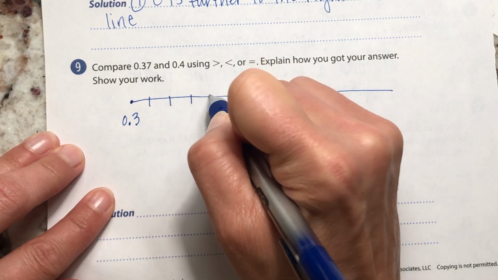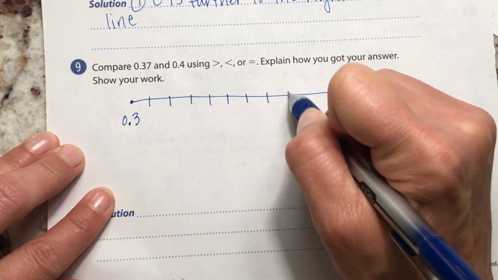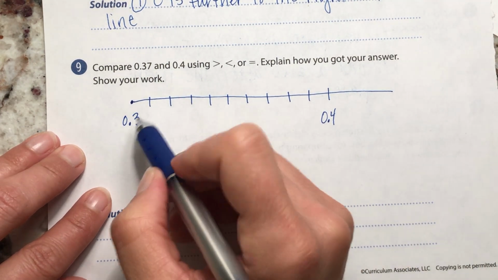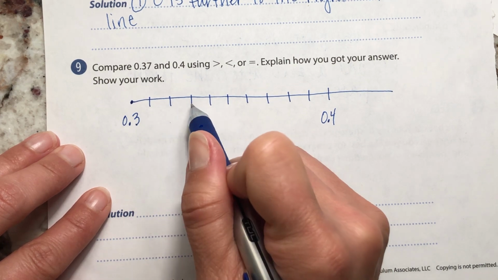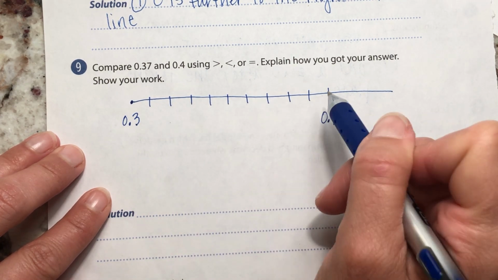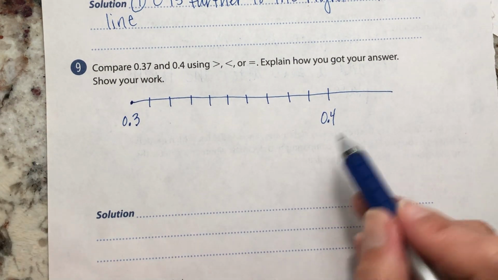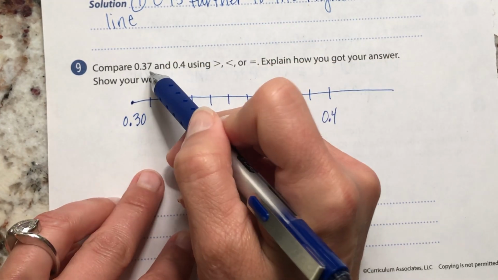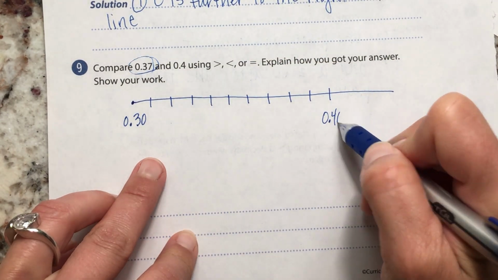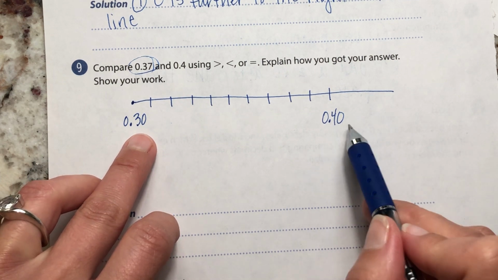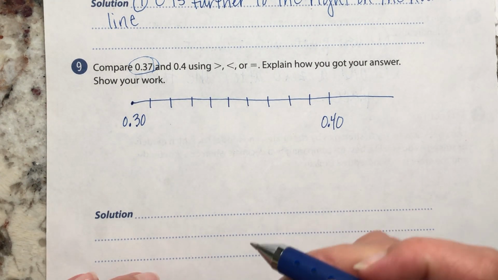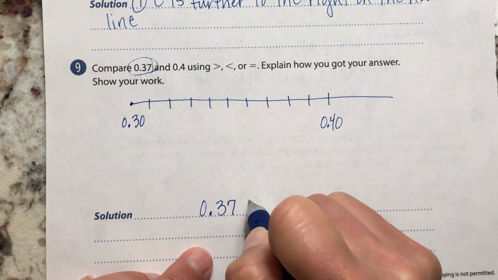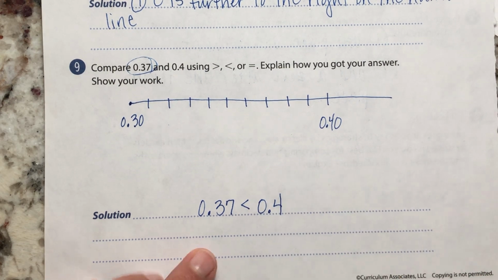1, 2, 3, 4, 5, 6, 7, 8, 9, 10. So this one would be 4 tenths. So then this would be 0.31, 0.32, 33, 34, 35, 36, 37, 38, 39, and then we're at 4 tenths. Another thing you can do and visualize already as well is that because I have a number that's written in hundredths, I can just add my extra 0 to these tenths so that now it looks like a number that I can compare. And ultimately, I know that 37 hundredths is less than 4 tenths.